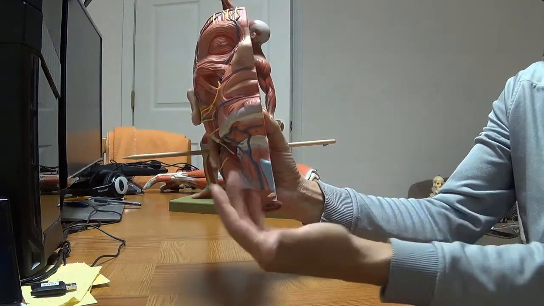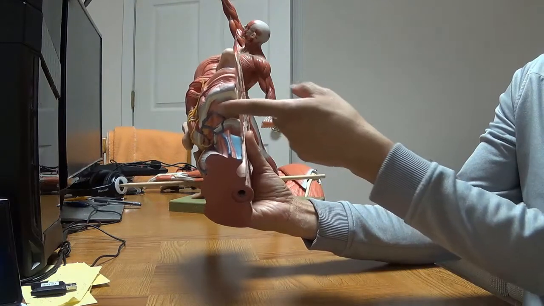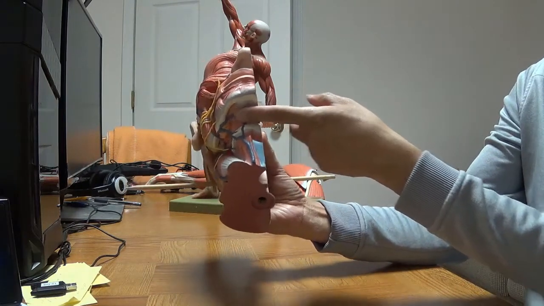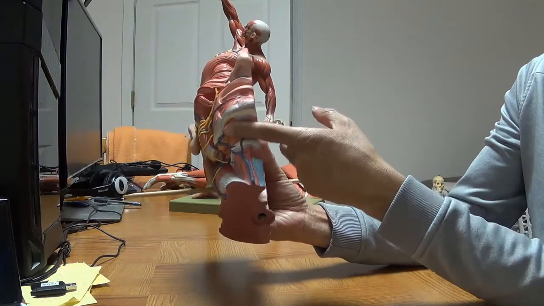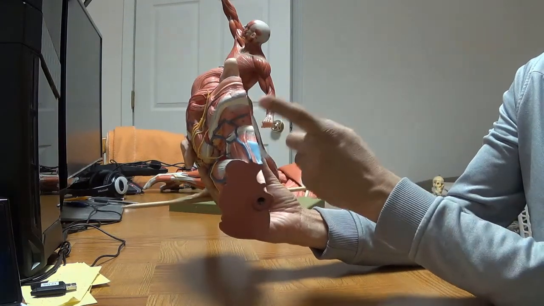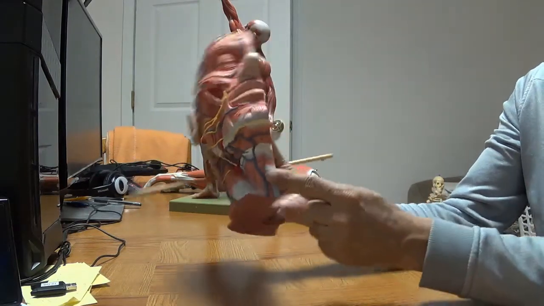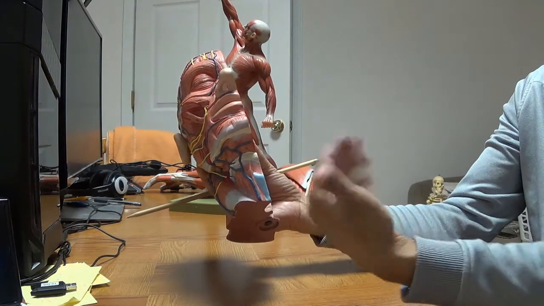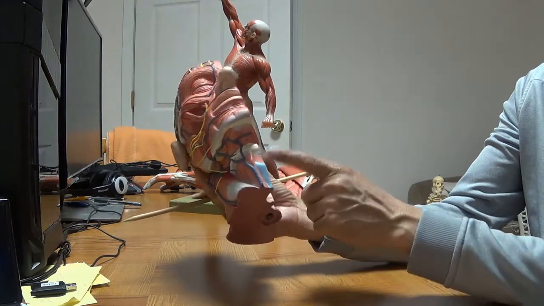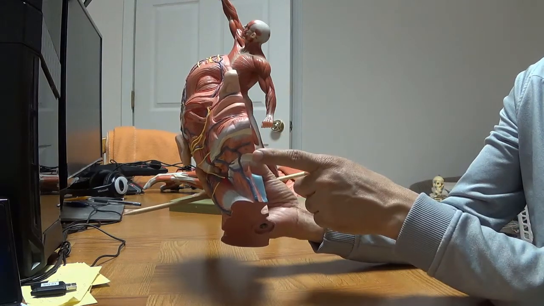Now if you remove the platysma, under the chin you have the digastric muscle, and then here in the front of your neck, under that thin sheet, you have hyoid muscles.